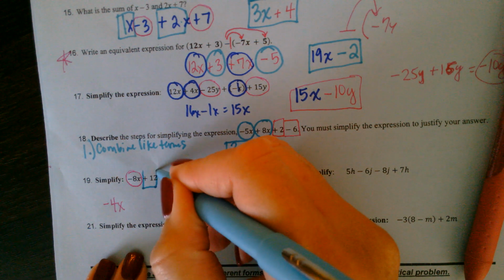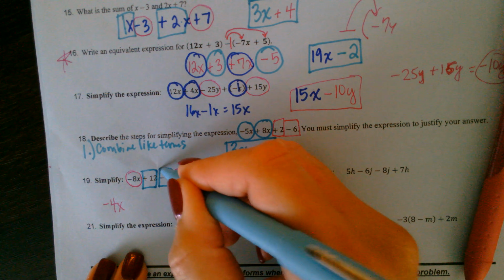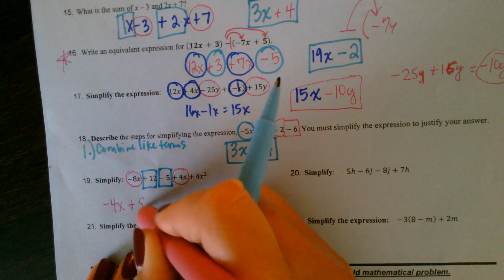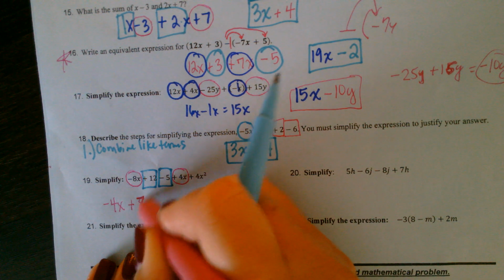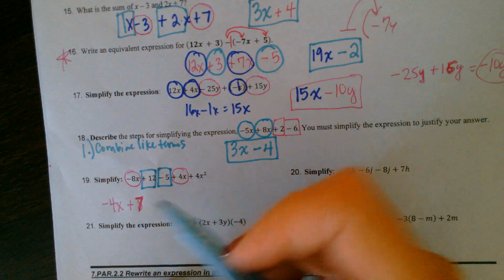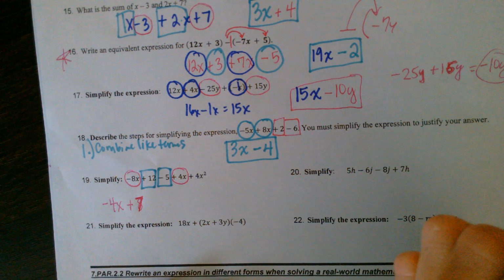I have my constants, positive 12, negative 5. 12 minus 5 makes positive 8. I lied, 7. 12 minus 5 is 7. And why is it positive? Because I have more positives.